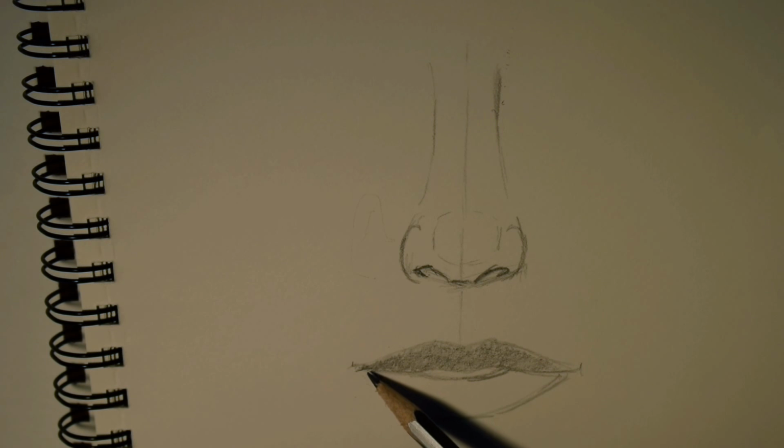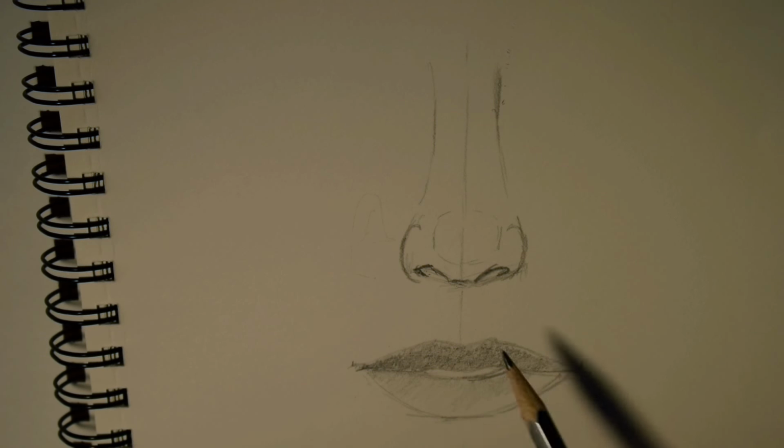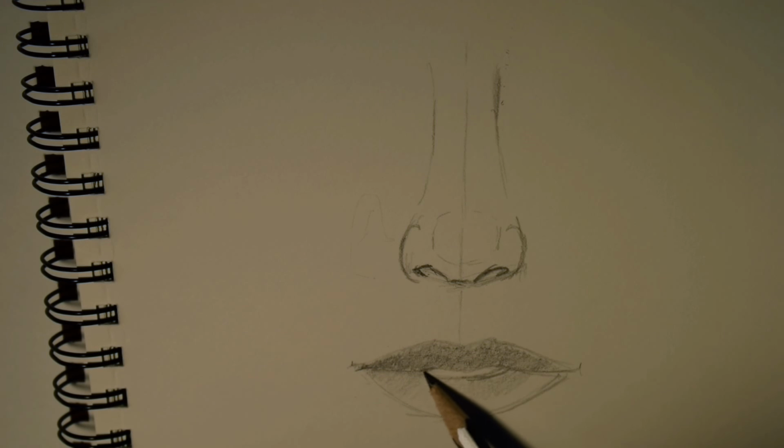All right, so you've toned the top lip. Now you're going to be giving a tone to the bottom lip. I'm using the same pencil, just changing the pressure so it's not as dark as the top lip. And it's a little bit exaggerated at this stage.